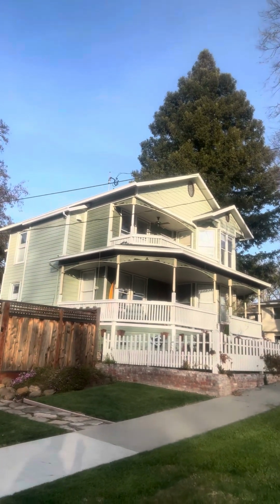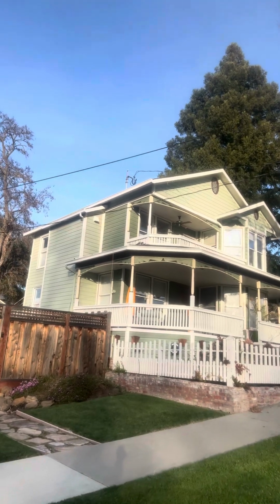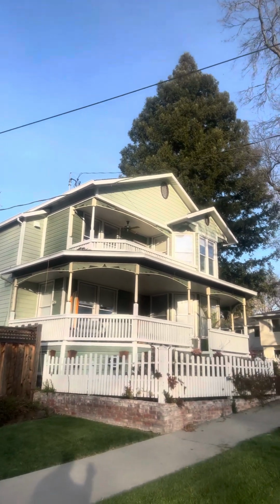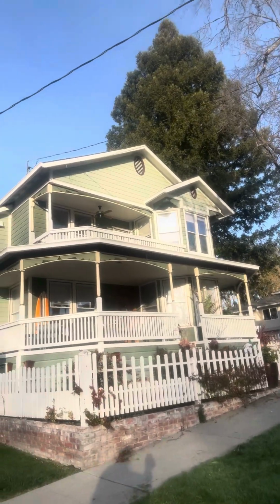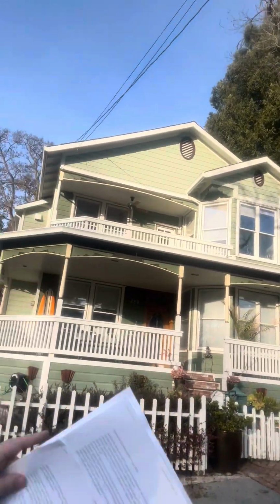Victorian houses are what they call balloon construction, and the problem with balloon construction is the studs go from the base of the house all the way to the top, and you can tell when you look at the windows. See how they're directly aligned? The issue with this is that when they were built, there wasn't insulation put in there, and this was before platform construction.